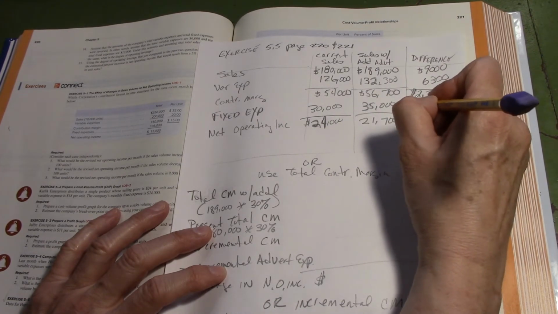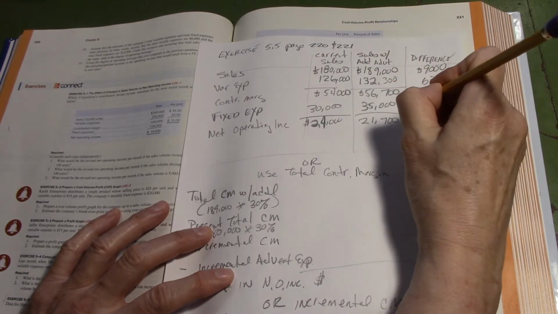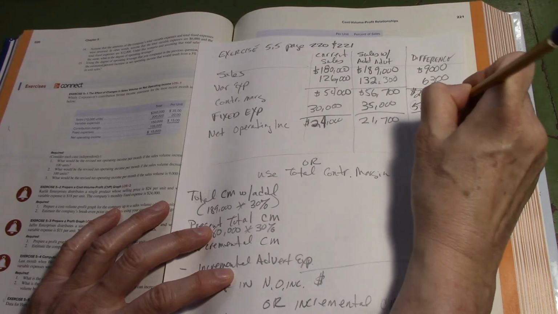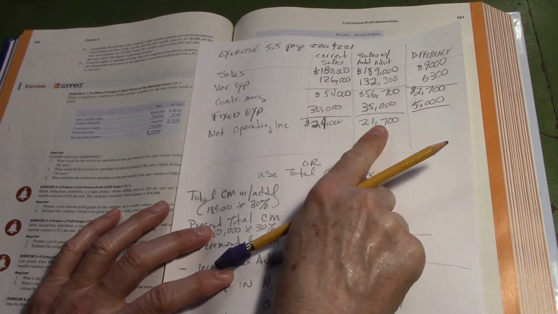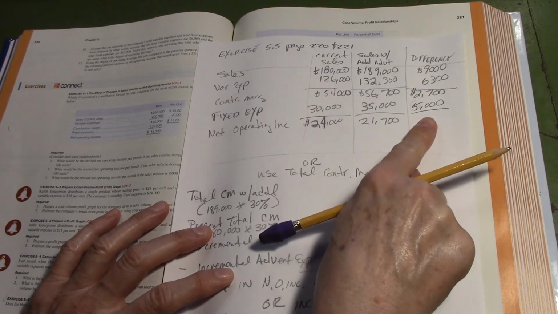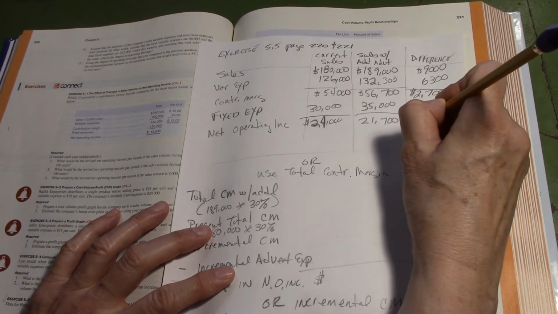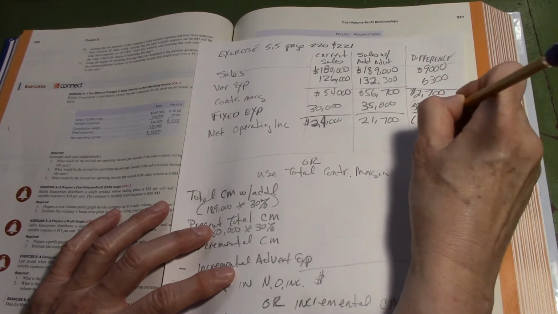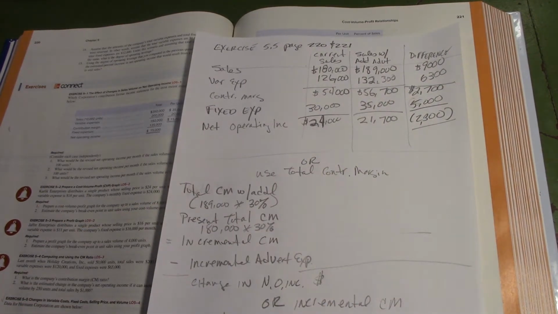The difference is 5,000 more, right? So either 24,000 minus 21,700, or 2,700 minus 5,000 is going to give you a negative 2,300. So we're making 2,300 less if we spend the additional 5,000. So clearly we're not going to want to do that.